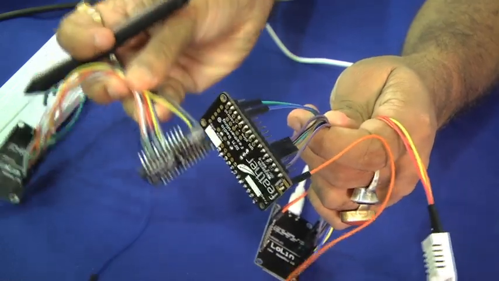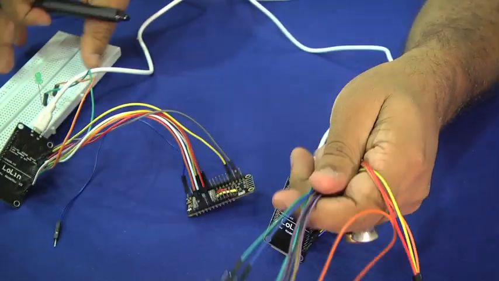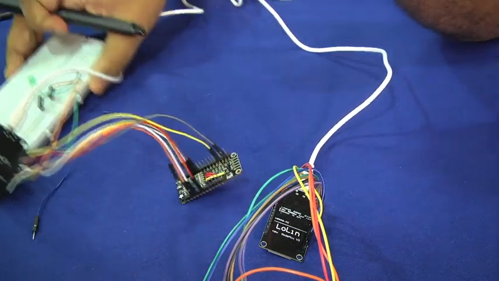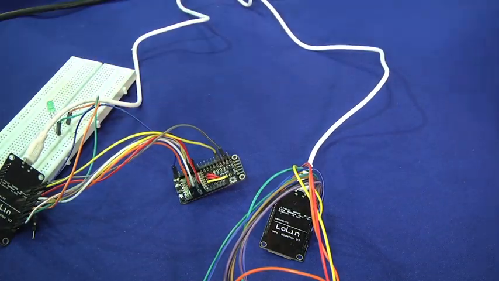Based on that, an actuation of this LED lamp, as you can see over here, will be done.